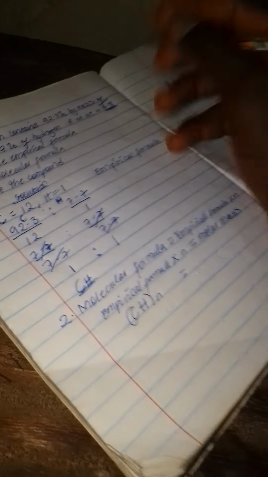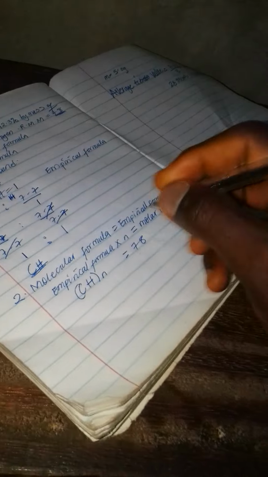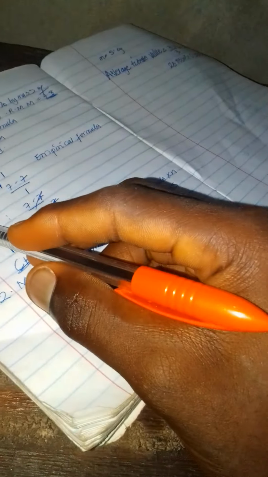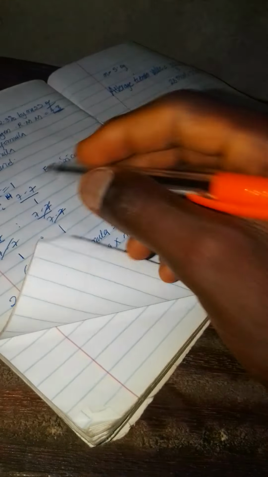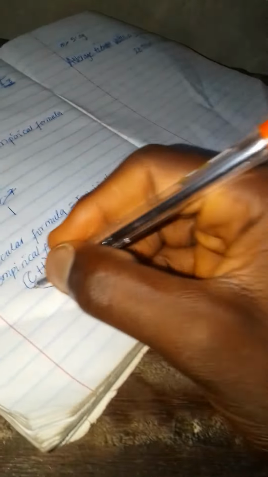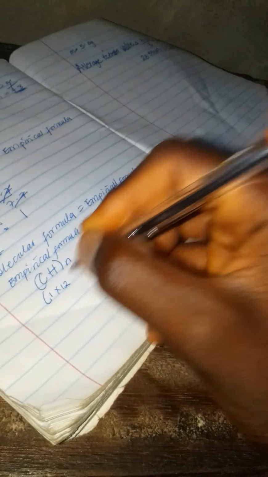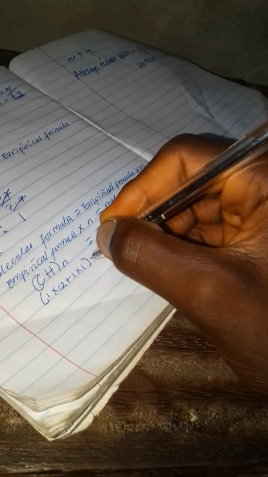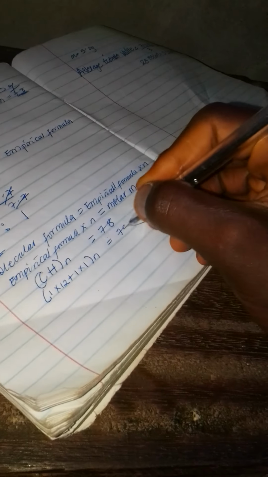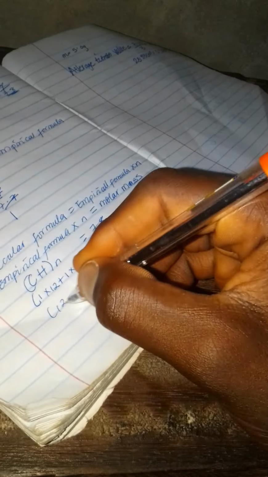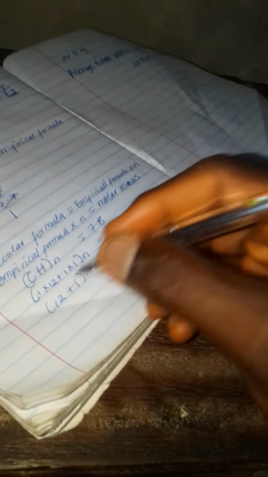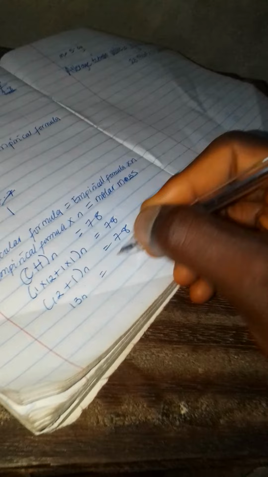CH times n equals 78. The atomic mass of carbon is 12, the atomic mass of hydrogen is 1, and here carbon is 1, hydrogen is 1. So we multiply 1 times 12 for carbon plus 1 times 1, multiplied by n, equals 78. 1 times 12 gives us 12, plus 1, so 13n equals 78.